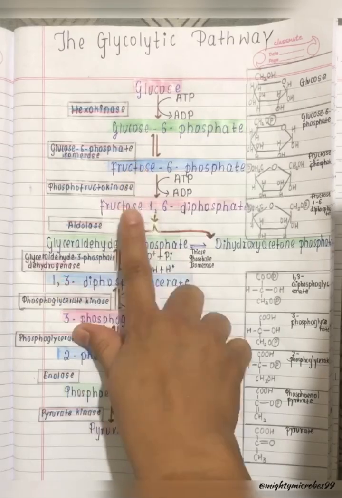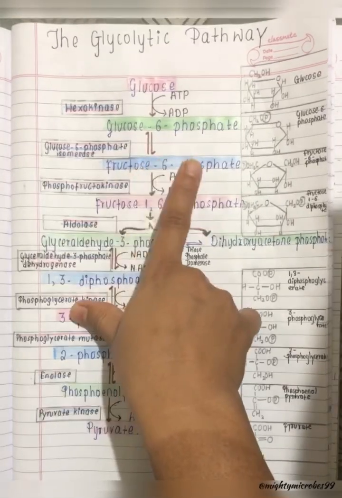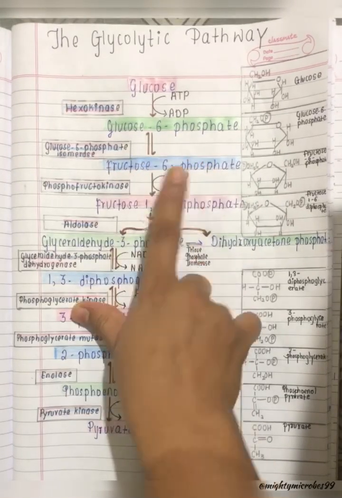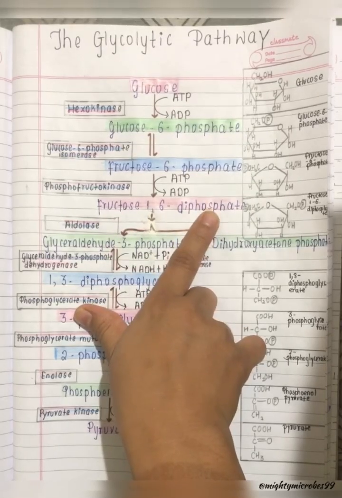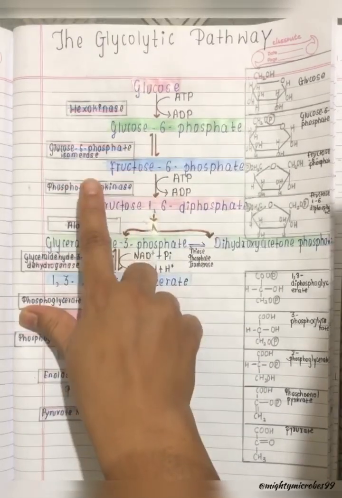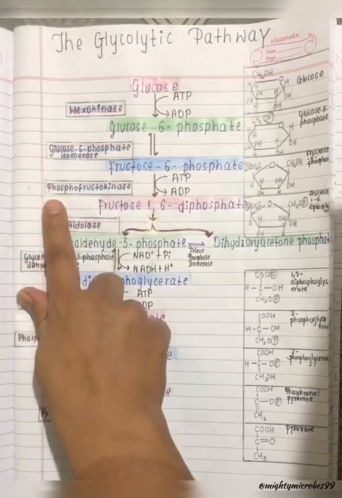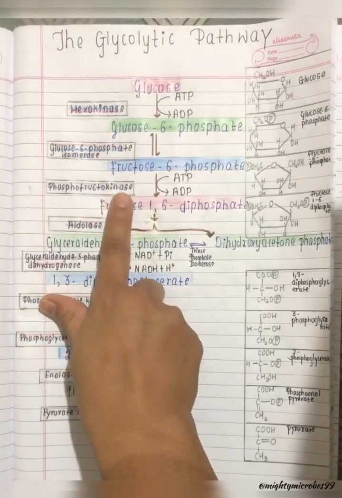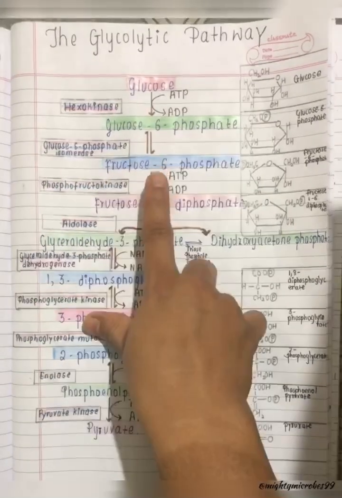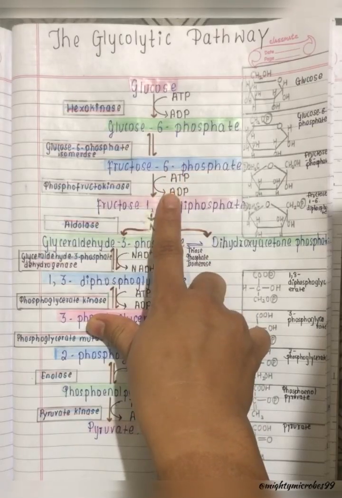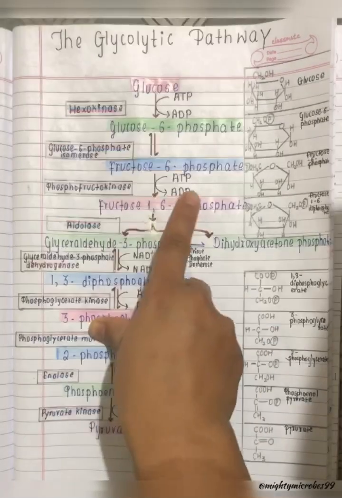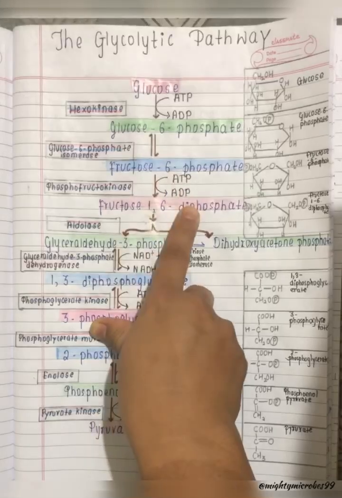Third, fructose 6-phosphate is converted into fructose 1,6-bisphosphate, and the enzyme catalyzing this conversion is phosphofructokinase. Here another ATP molecule is consumed, and this is a regulatory step in glycolysis.